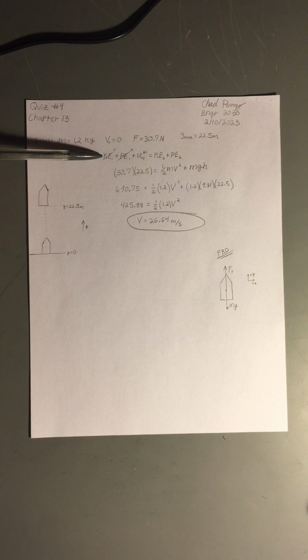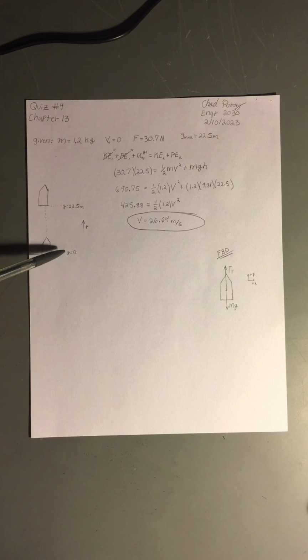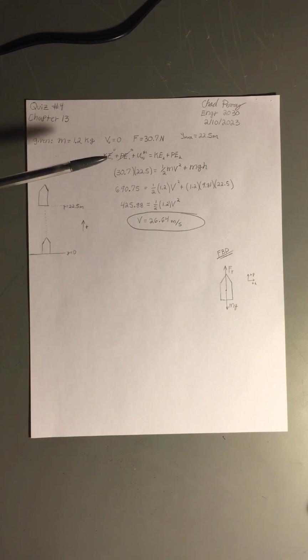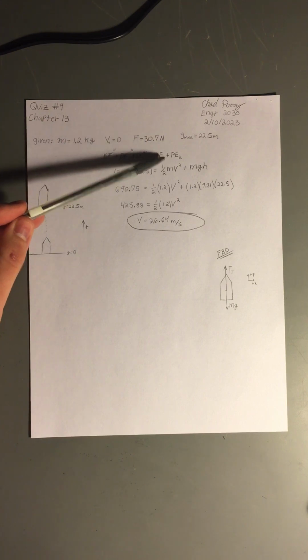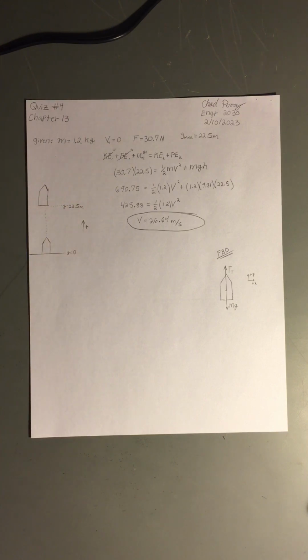And so then we go back to this equation here, and I just crossed out the things that turned out to be 0. I labeled my reference here at the beginning, and so there's no potential energy there, as well as no kinetic energy because the rocket started at rest. And then the work that was done, the non-conservative force of thrust, we know that work is force times distance, and so we have our force times our distance of 22.5 meters, and that has to equal the kinetic energy plus the potential energy after.